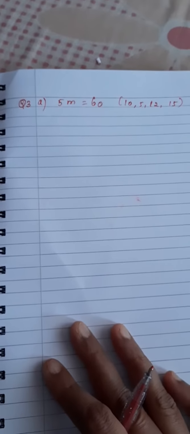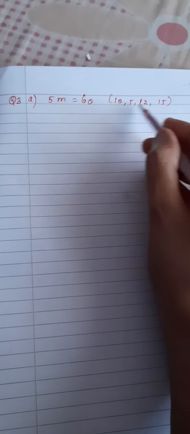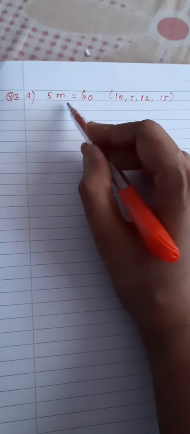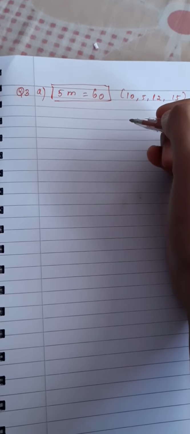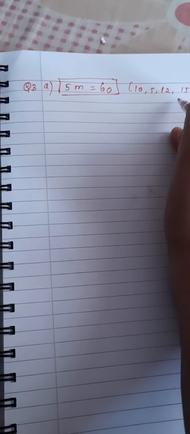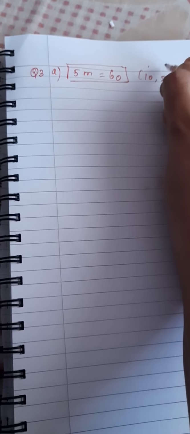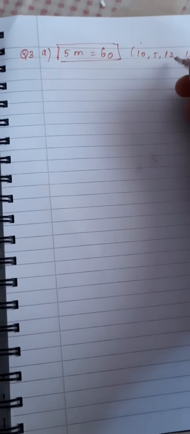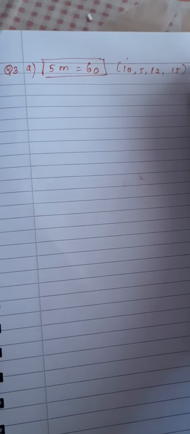So question number 3, if you see A, pick out the solution from the values given in the bracket next to each equation. So this is the equation over here. Show that the other values do not satisfy the equation. So it's not only we finding which is satisfying the equation, but also we have to solve and show the others were not satisfying. So 5m, so we have to take the value of m first, 30, second you can take it as 5, then third you can take it as 12, and fourth 15, and you have to find which one satisfies, which one does not satisfy the equation.